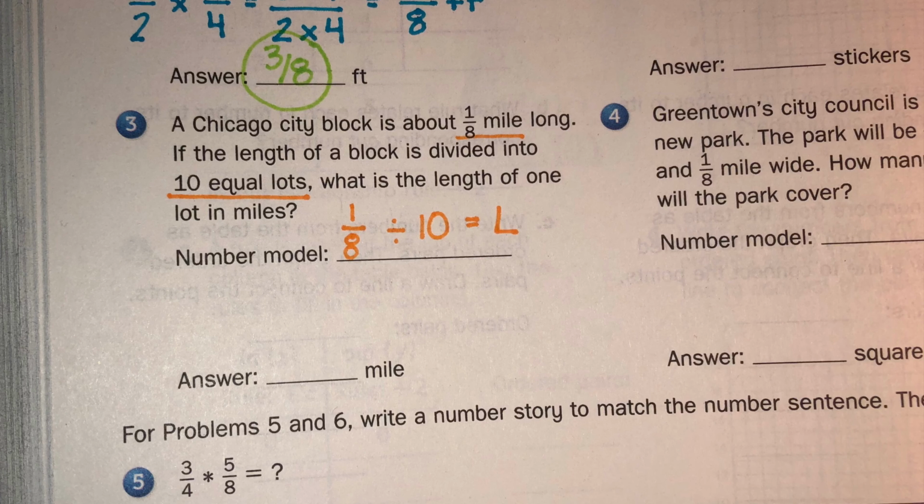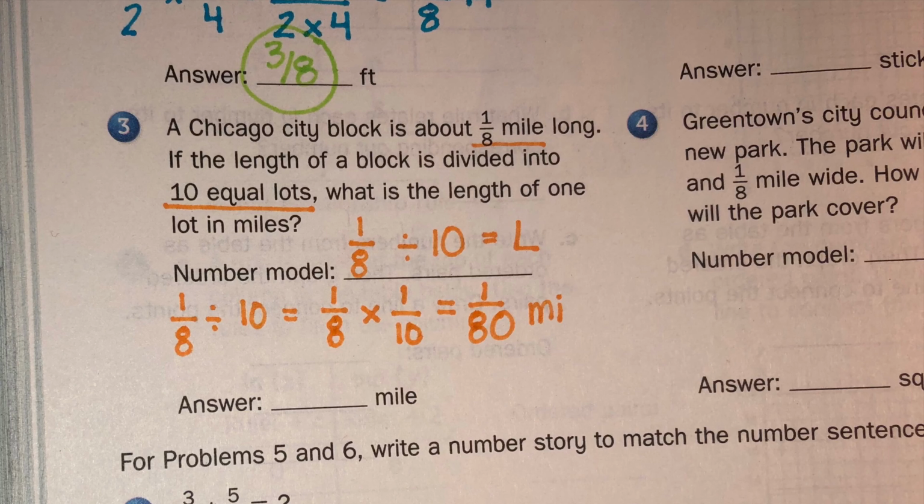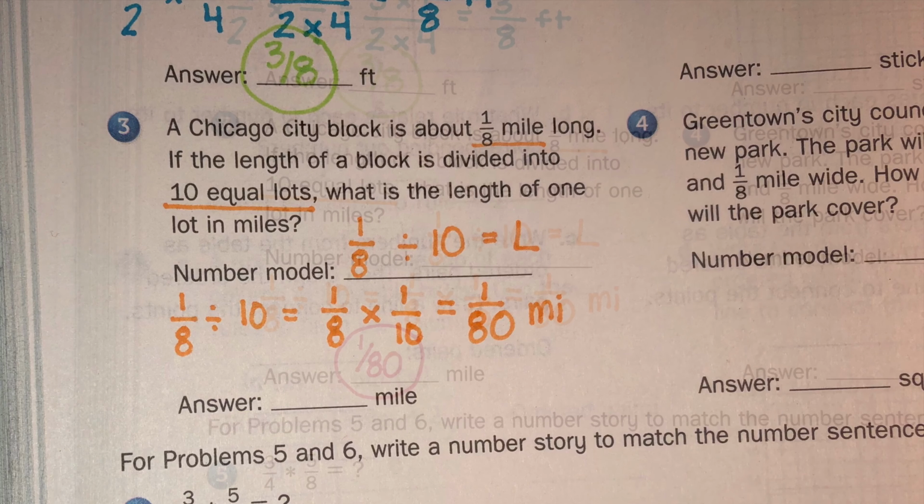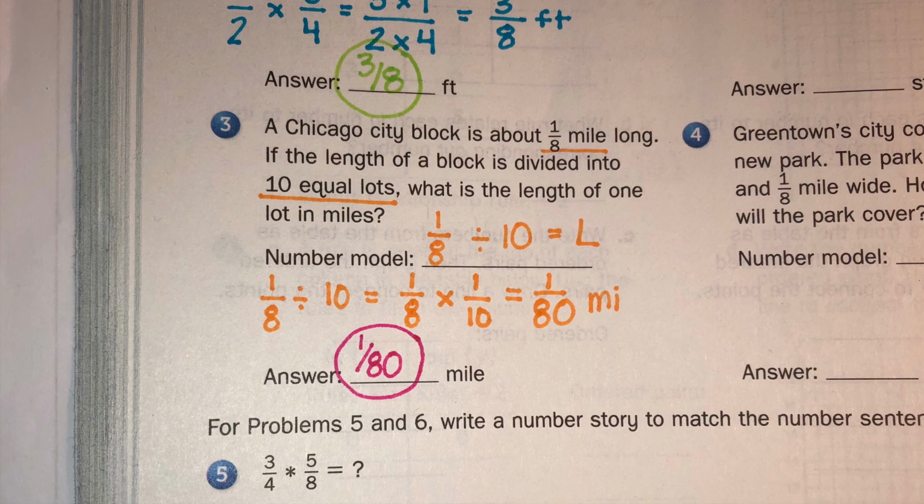So I did 1/8 of a mile divided by 10 because we're dividing into 10 lots. So I also had my unknown as the letter L to stand for lots. Now we're going to solve normally. So for a division problem, I always remember to flip the numerator and denominator of our second number. So in this case, it's 10. So 10 is really 10 over 1. So if I flip it, it's 1/10. And then we'll multiply across. And this gives us 1/80 of a mile.